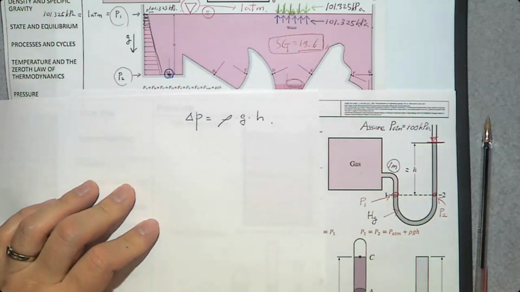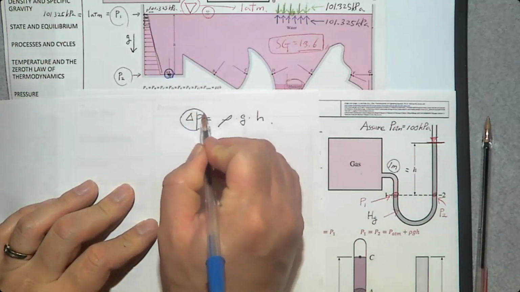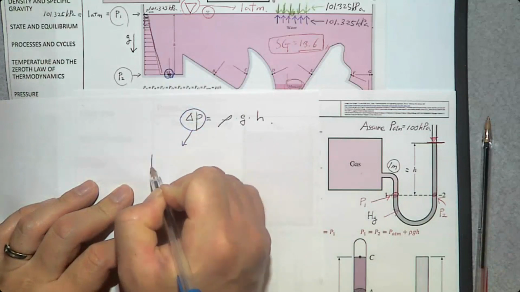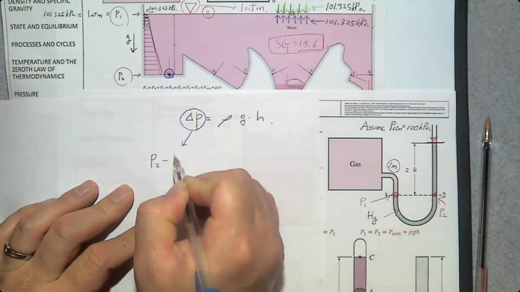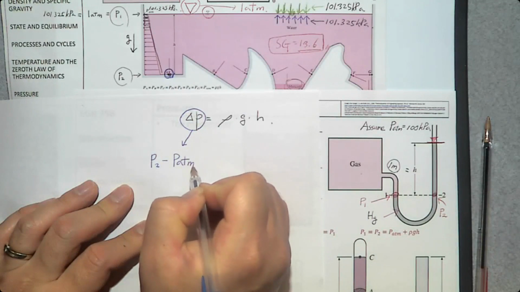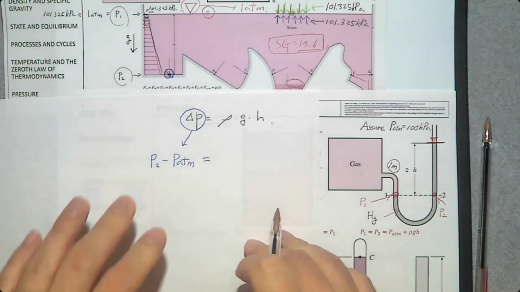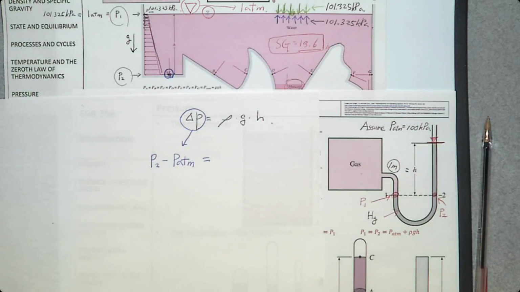So the difference in pressure is going to be P2 minus P_atm. You cannot say P_atm minus P2, because P2 minus P_atm is a positive value since P2 is greater than P_atm. P_atm minus P2 would be a negative value, and a difference in pressure cannot be negative, right?